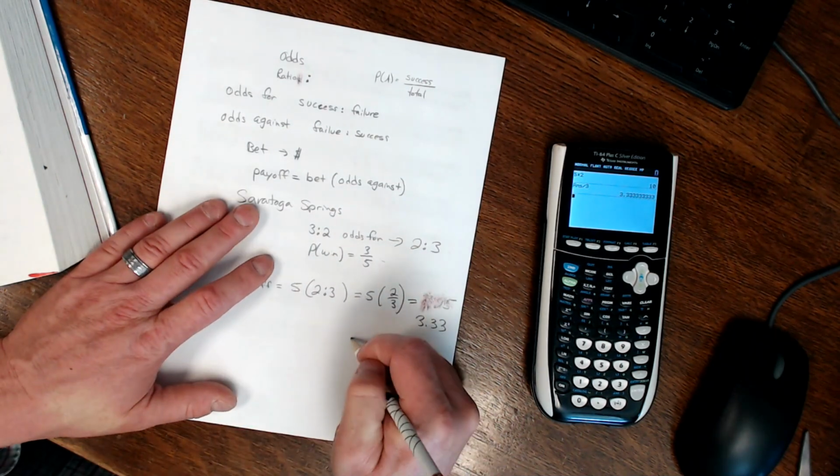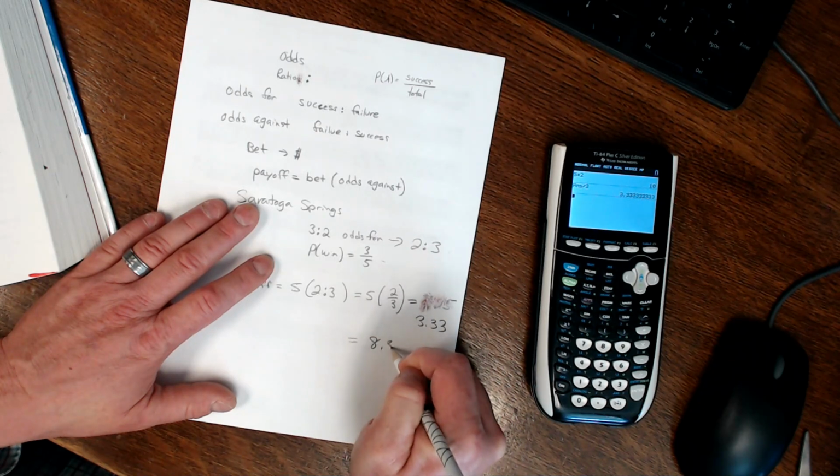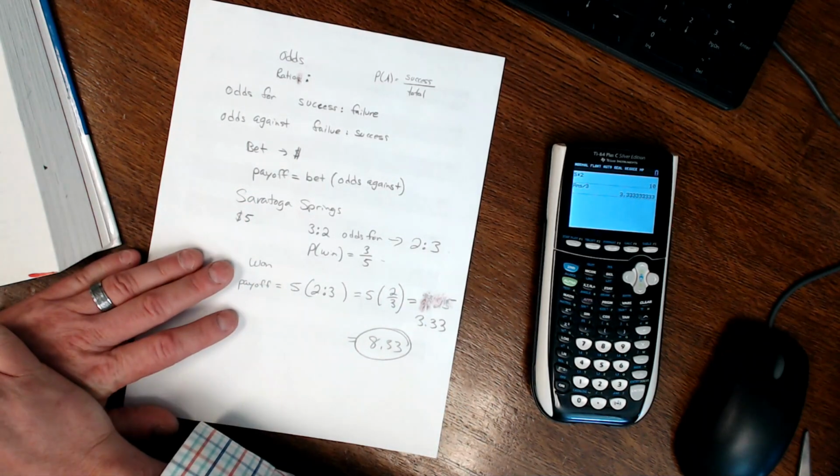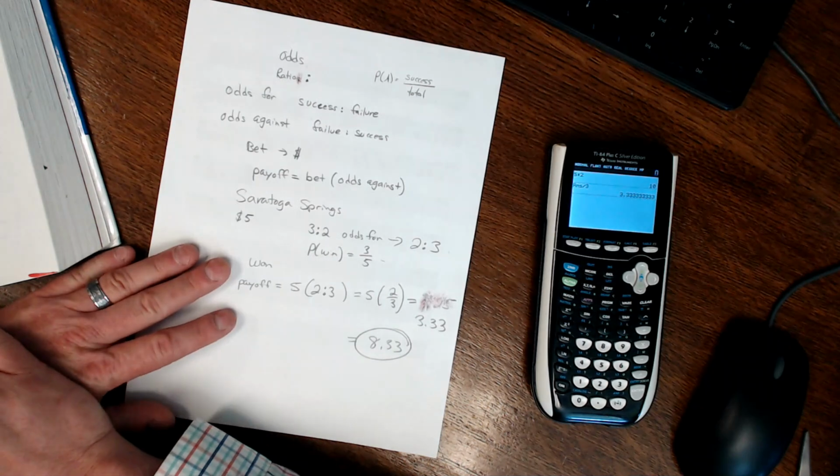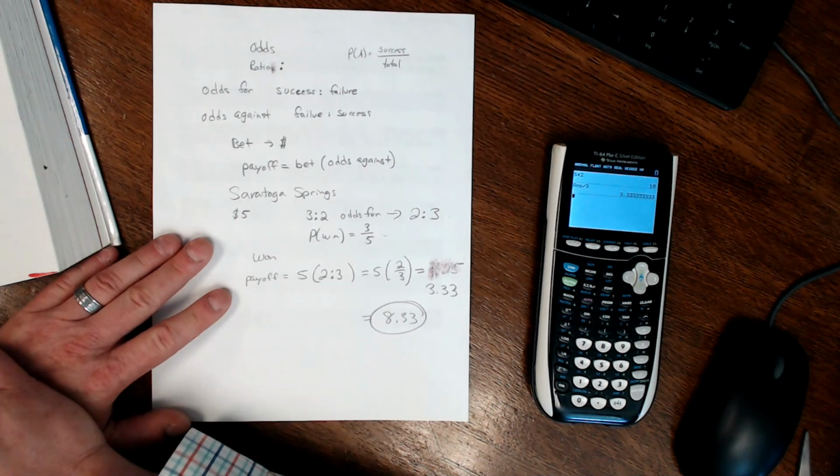So I ended up with $8.33 because they included my original amount. So yes, I won, but I didn't win by a lot.